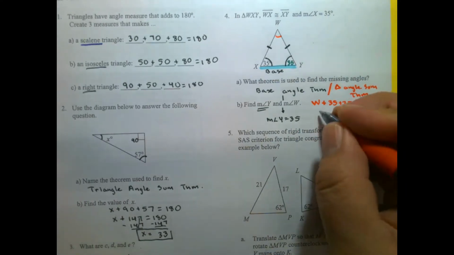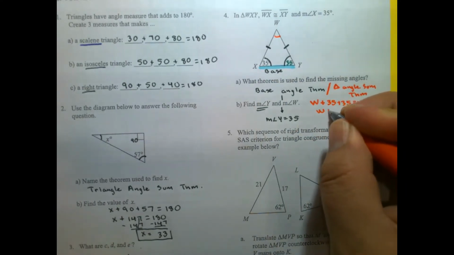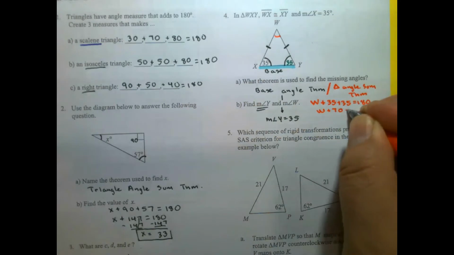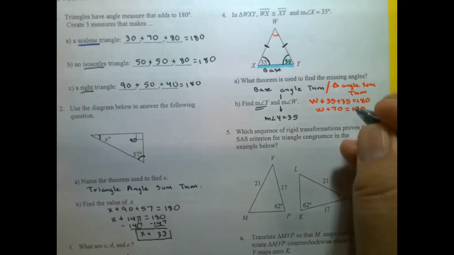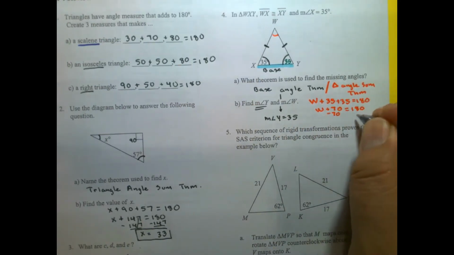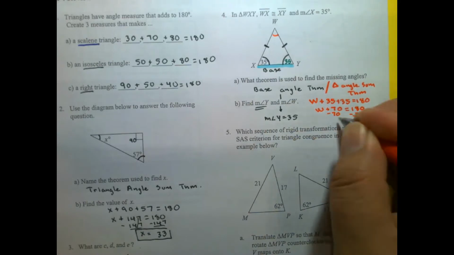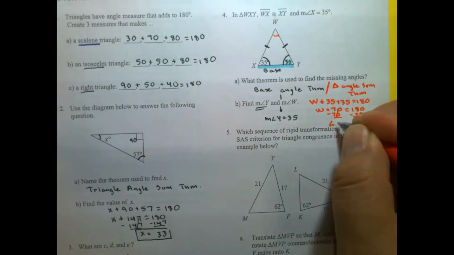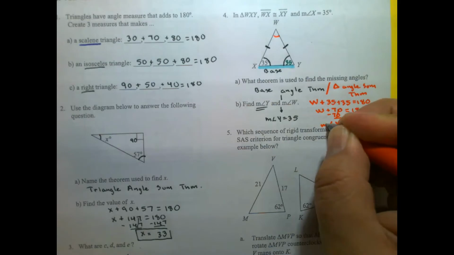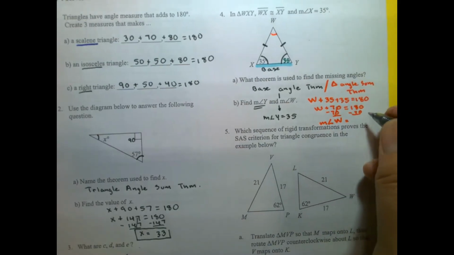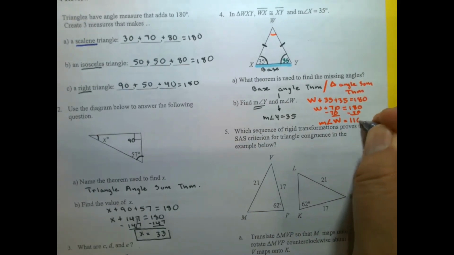So let's finish the math here. 35 plus 35 is just 70, so W plus 70 is equal to 180. And I know the picture doesn't really look like it, but when I find angle W, it measures officially, let's see, 110 degrees. I know picture-wise it doesn't look like it, but mathematically speaking, that's our answer for that problem.